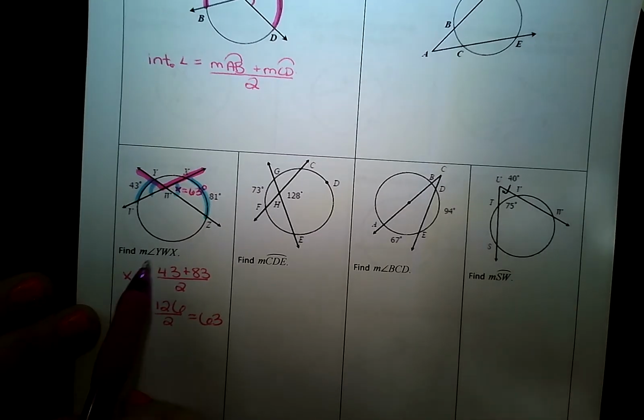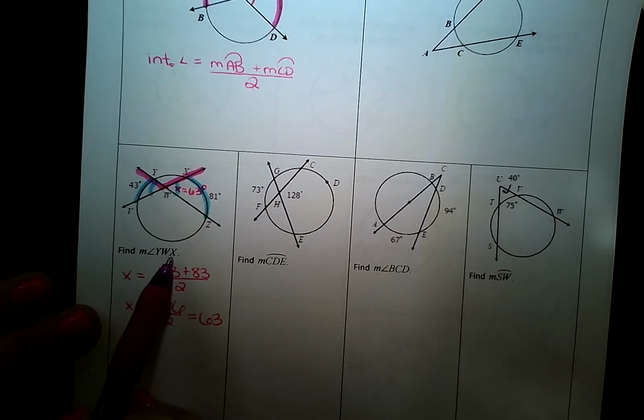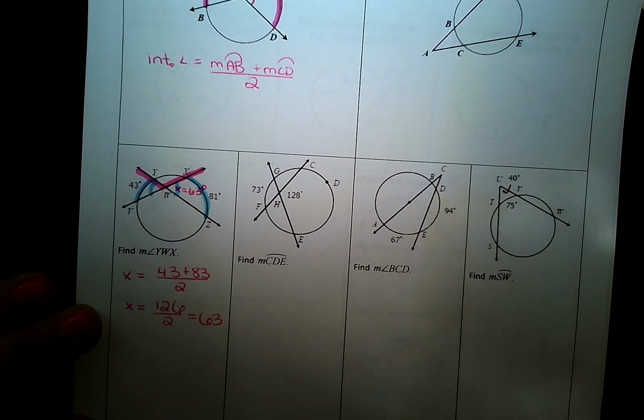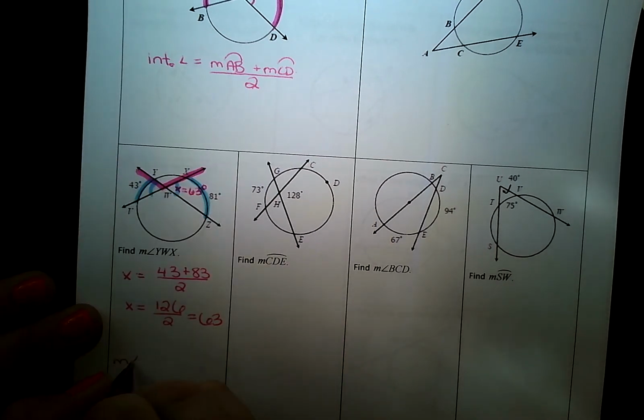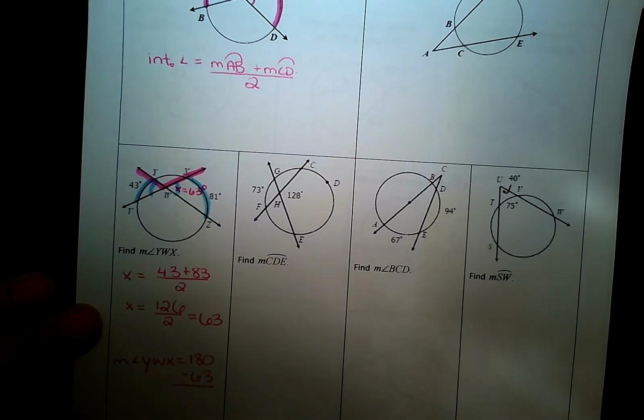But the question is asking me to find the measure of YWX, so I need to find the pink angle. So if you notice, these two angles make a linear pair, and linear pairs have a sum of 180 degrees. So to find the measure of angle YWX, I need to take 180 degrees and subtract the angle that we found. I'm going to get 117 degrees, which looks much more probable for this picture, considering that's an obtuse angle.